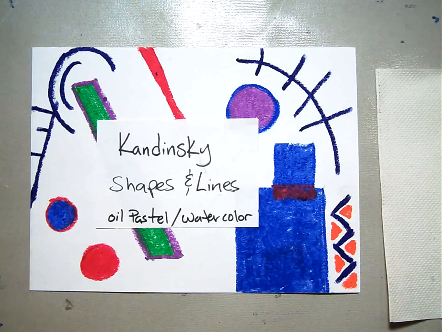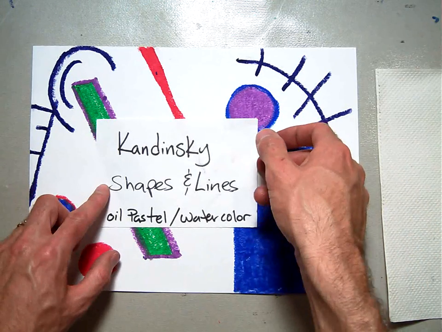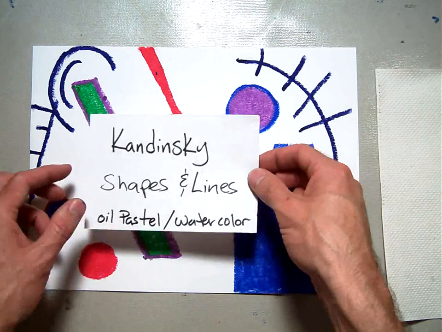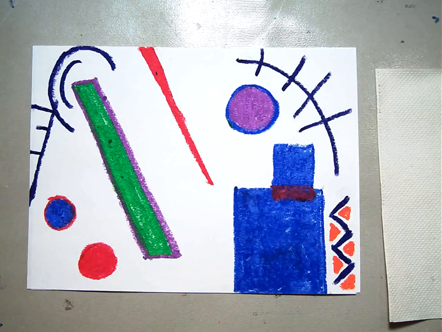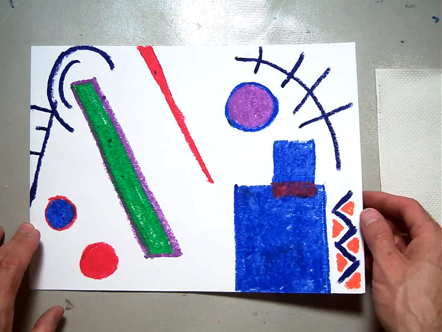Welcome back, everyone. Today we're going to start our Kandinsky compositions. We just got done viewing our PowerPoint talking about Kandinsky and how he was a Russian artist. He kind of was one of the first people to develop abstract art and tried to use colors and shapes and lines to create and evoke emotions in his artwork.